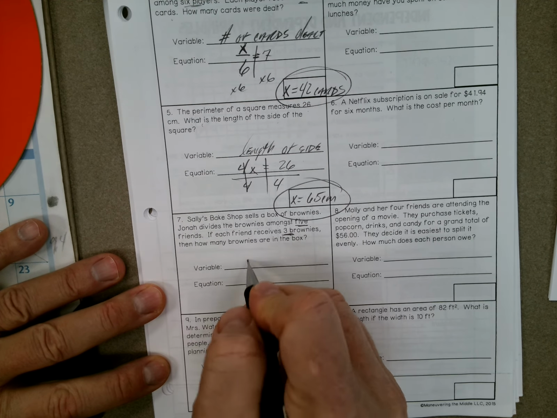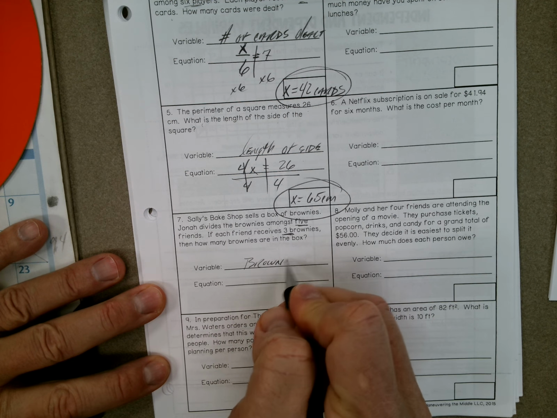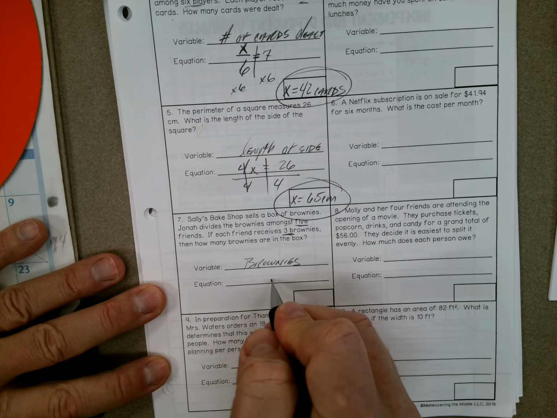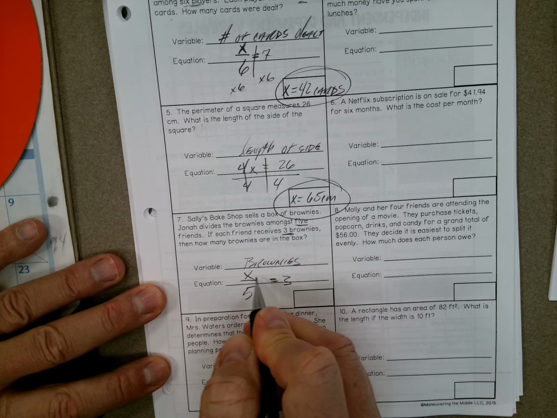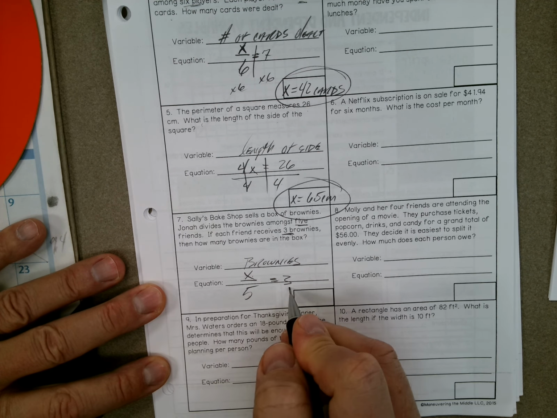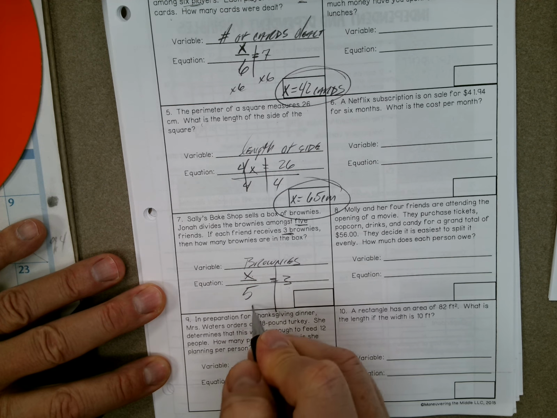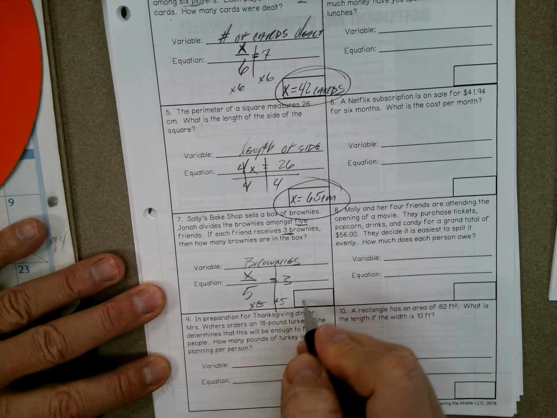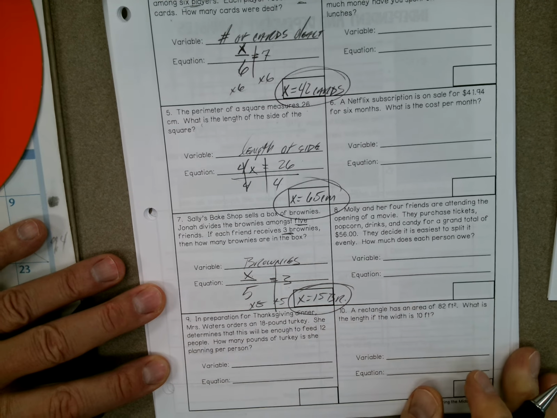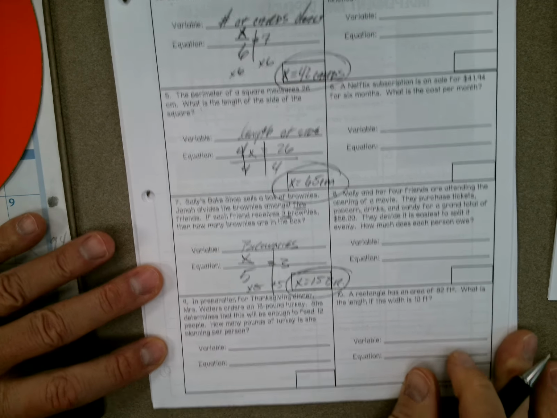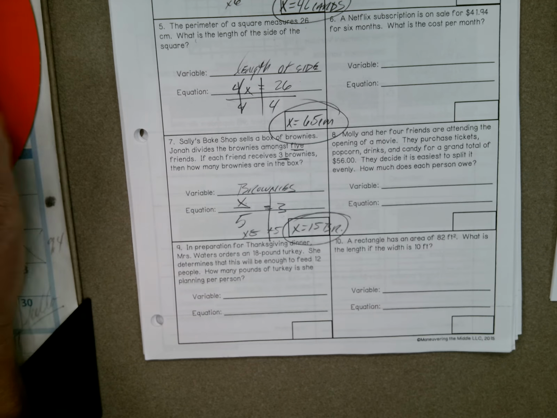So the variable is going to be the brownies. Right. If each of them got 3, you're taking a number, dividing it by 5, right? Because there's 5 friends. Each of them got 3. Balance beam, times 5 times 5. X is 15 brownies. Makes sense? All right, let's continue on.